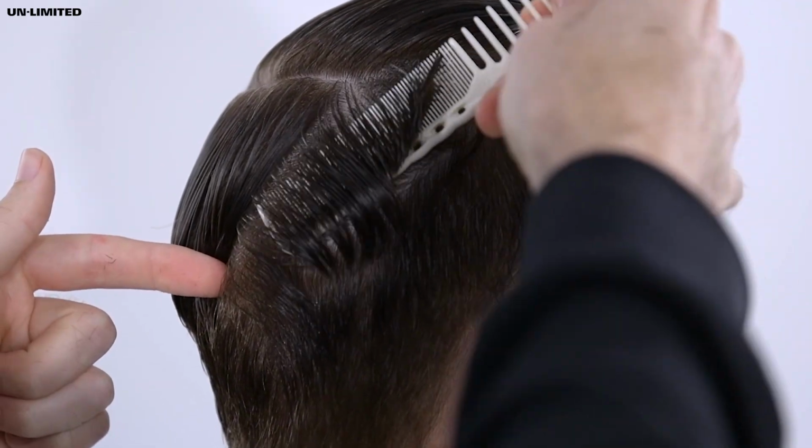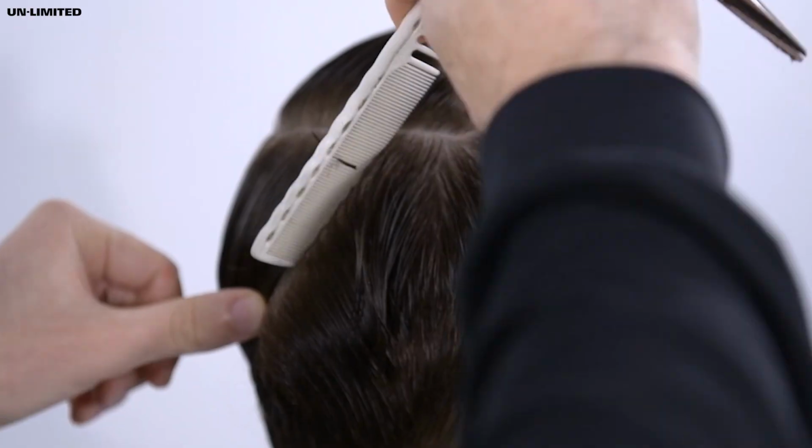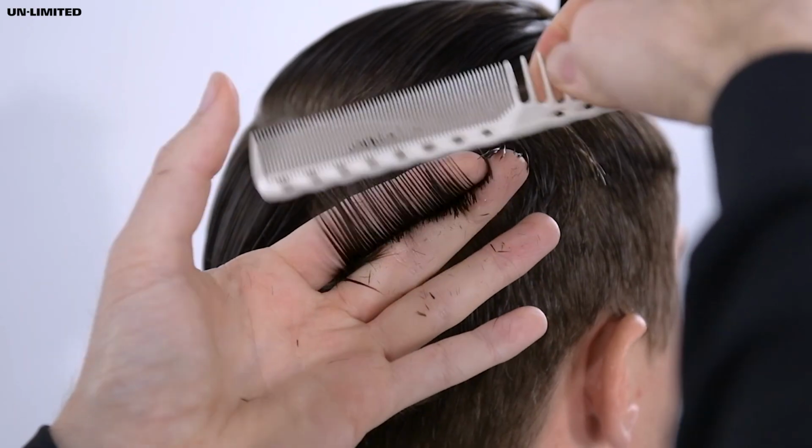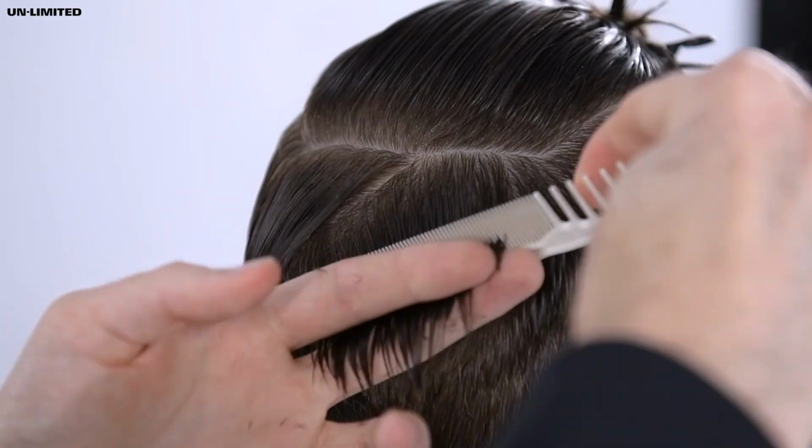When switching sides, it's important to change your hand and body position to follow the direction that you want the hair to sit, and make sure to use elevation plus your guide through the crown in order not to cut it too short.